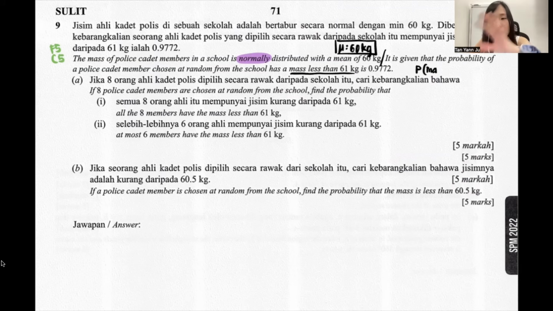My dear, whenever they give you probability, you just don't write P equals 0.9772. It's very easy to go wrong. So you must write the description of what probability you're talking about. So now they say the probability that the mass is less than 61 kg equals 0.9772. My dear, this is whatever they give, I already wrote it out.